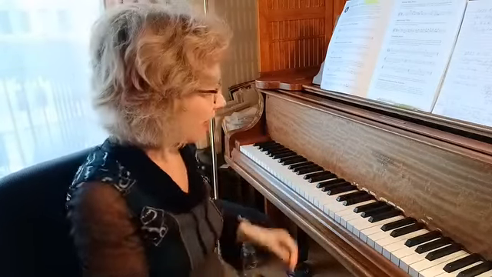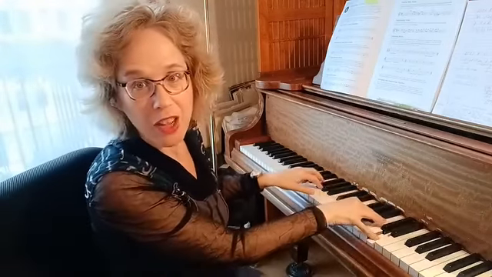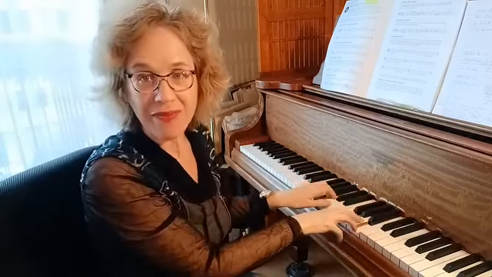So that's interesting. And there's the dominant seventh here, dominant of the G chord. So D followed by G.